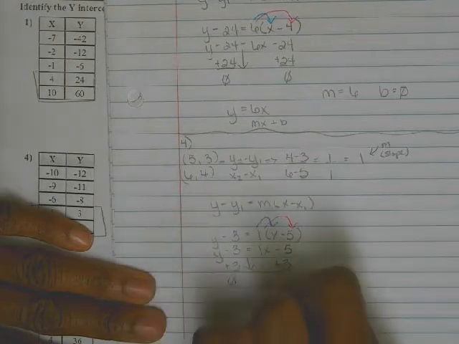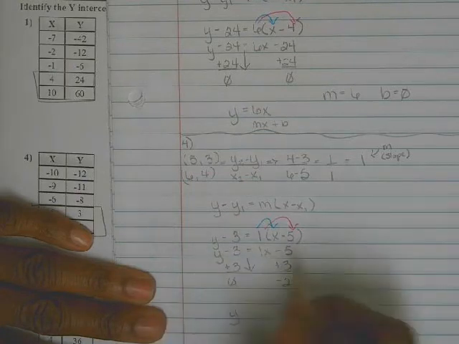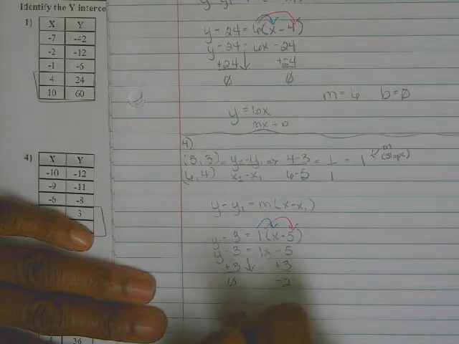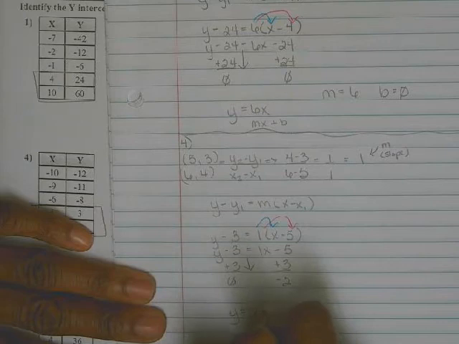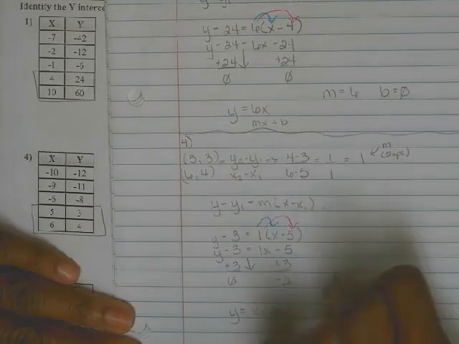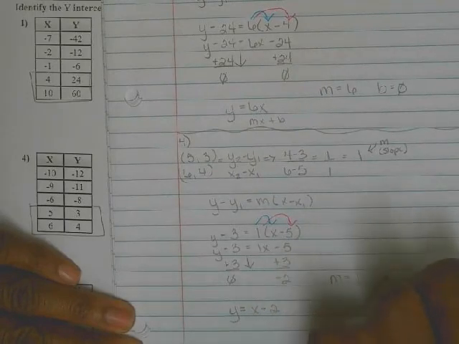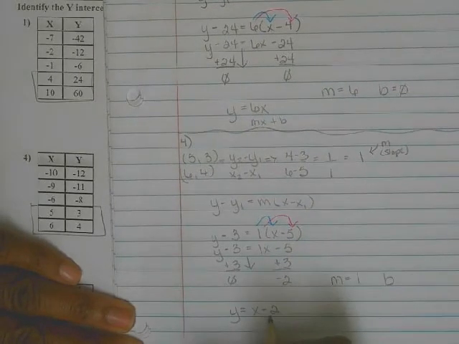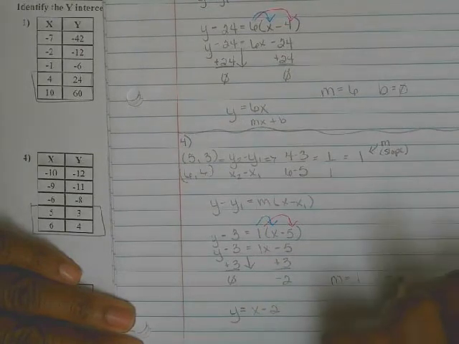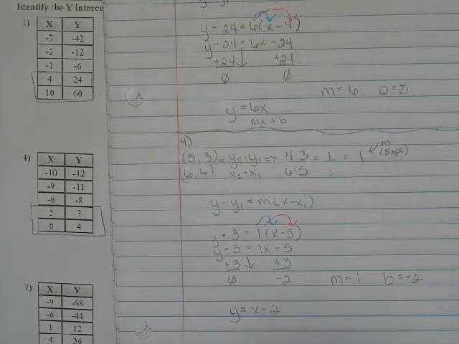So that's going to be 0. This is going to be a negative 2. What I'm left with is y equals x minus 2. So I know that my slope was 1 and my y-intercept, this time I can see it, it's a negative 2. Okay? Pretty simple, pretty easy.